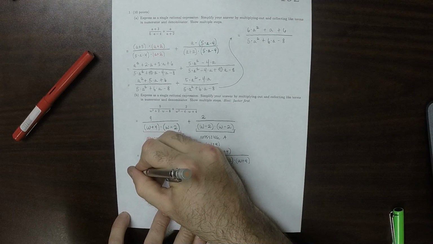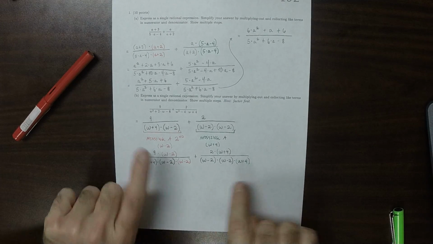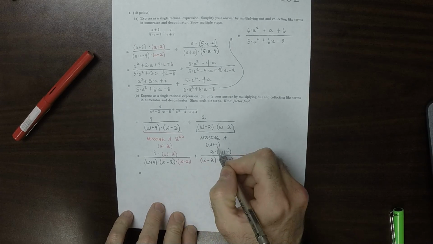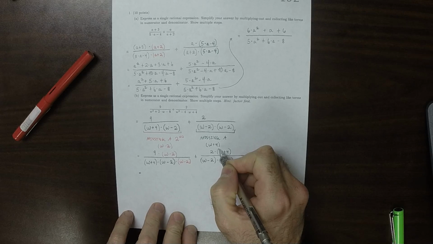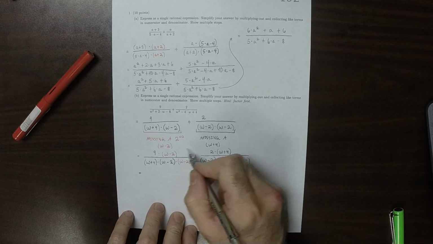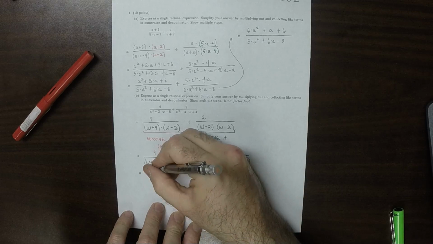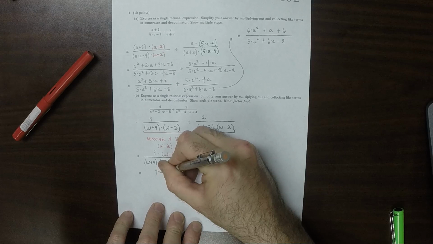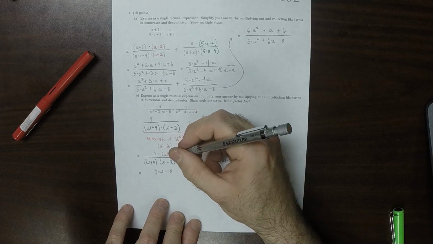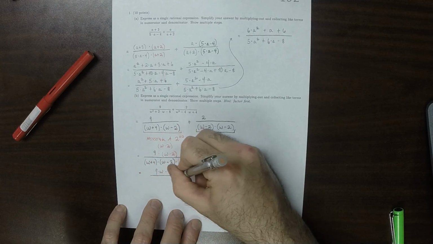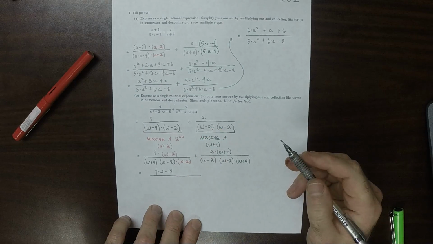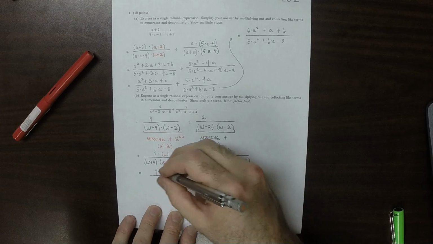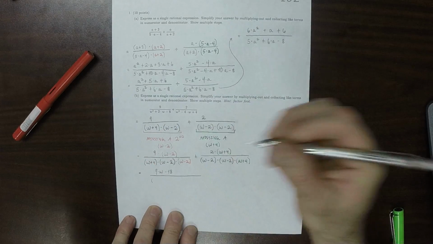So now the denominators are the same, even though the factors are out of order, but multiplication commutes, so they're the same. So I'll simplify the numerators and get 9W minus 18 over, well, I'll copy it one more time here.